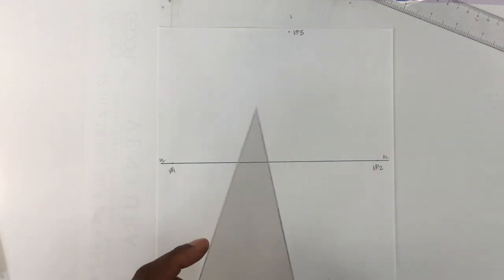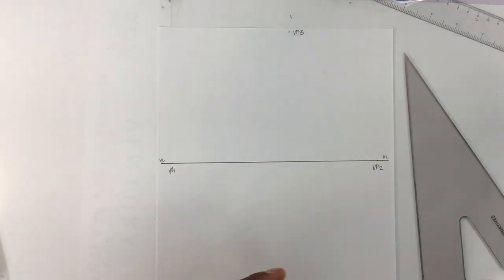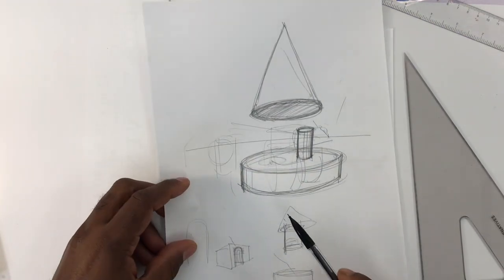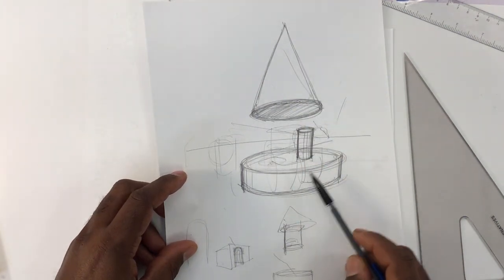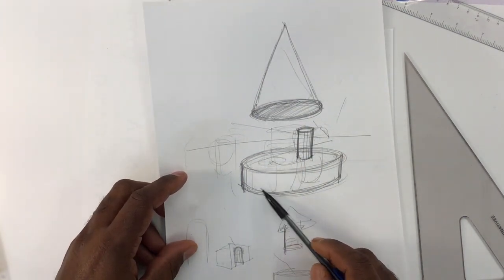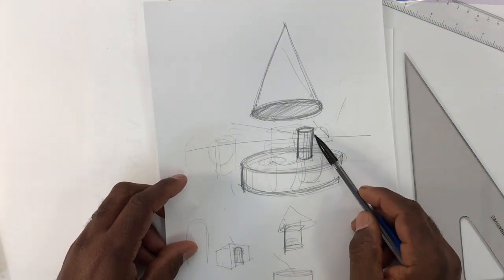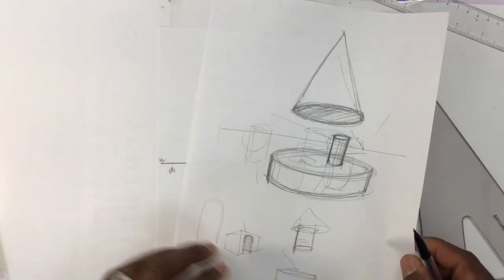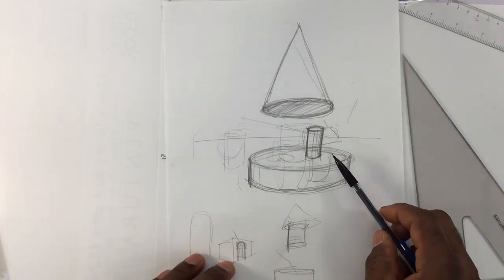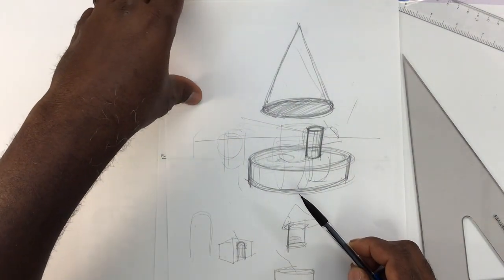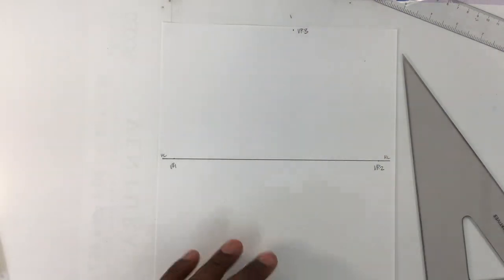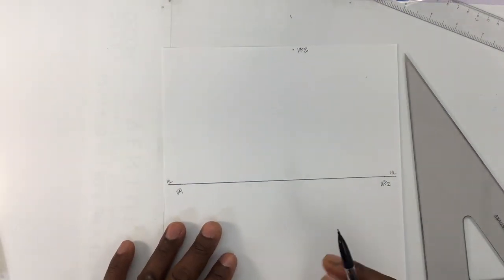Okay, so I did a rough sketch, and what I'm going to do is a cone. I'm going to do sort of like a disc platform, and then I'm going to do a cylinder. I was trying to come up with a variety, with something interesting, but that's basically what I'm going to do. It'll probably change a little bit as I do it. So let me go ahead and get that done.